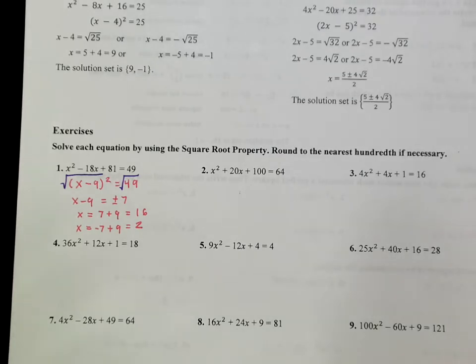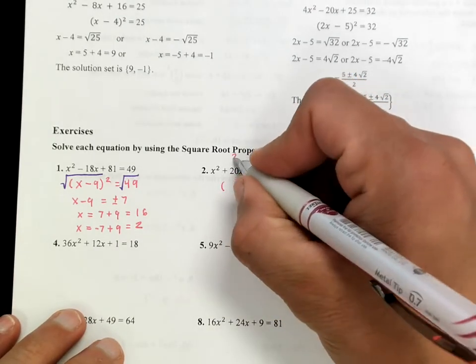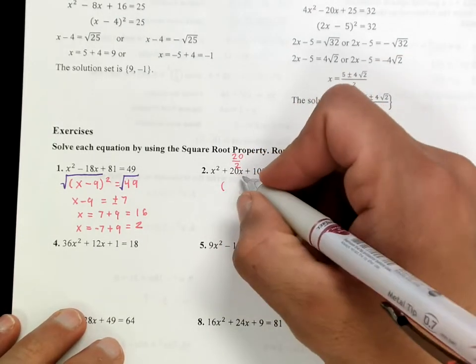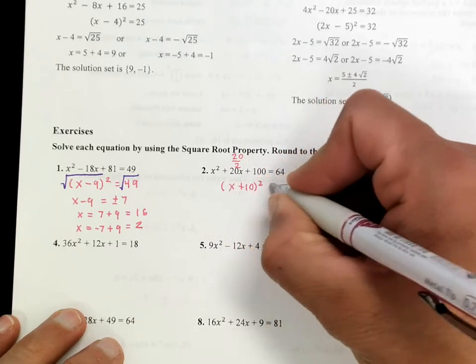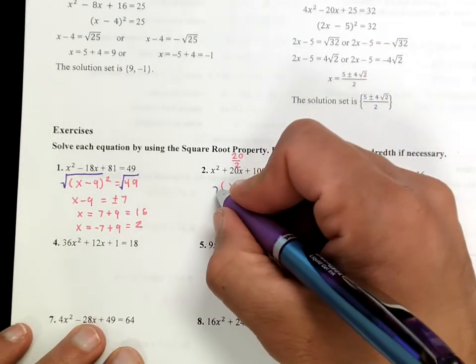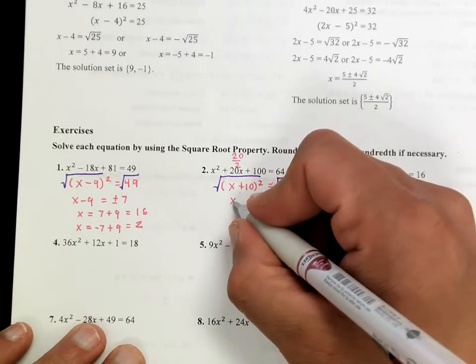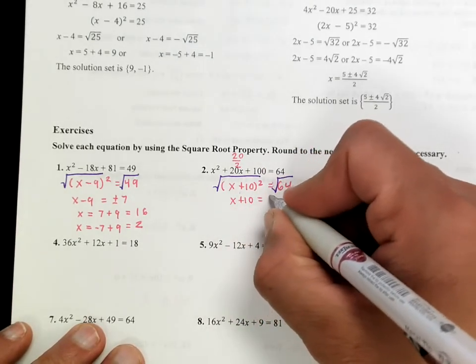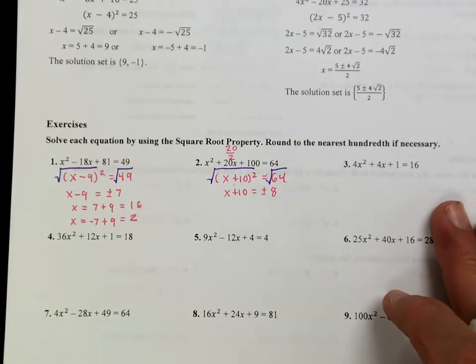Now, let's look at another one. For example, in this one, if you're not sure how to write this as a perfect square, just grab that 20 and divide it by 2. And that should give you a 10. So in this one, you have x plus 10 squared is equal to 64. You take the square root of each side. And when you take the square root of 64, you get plus or minus 8. And then all you have to do is subtract the 10 from each side.